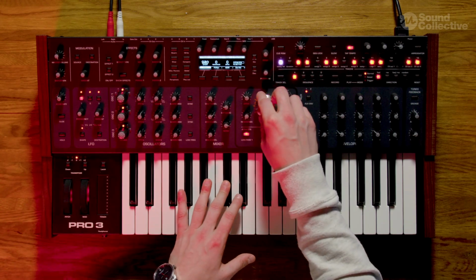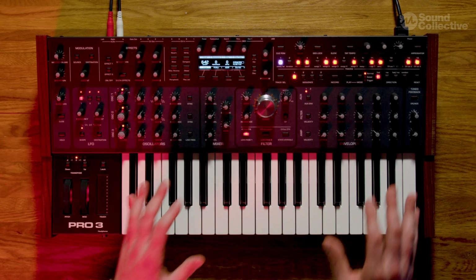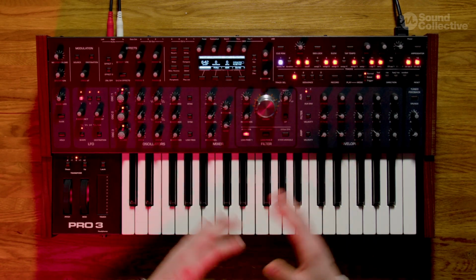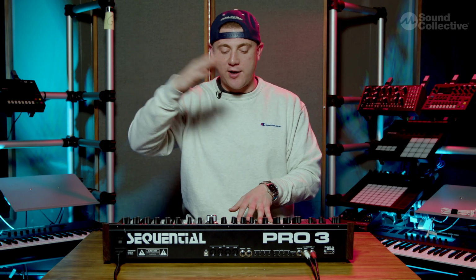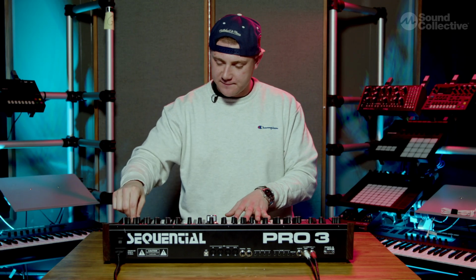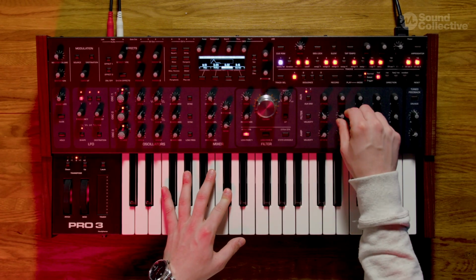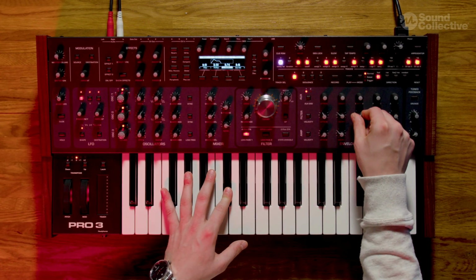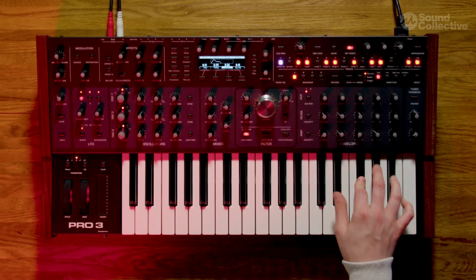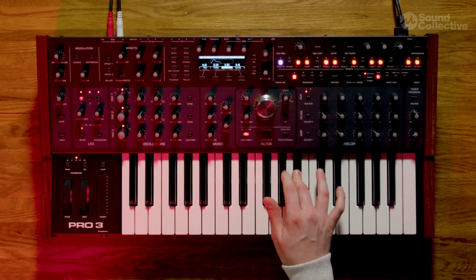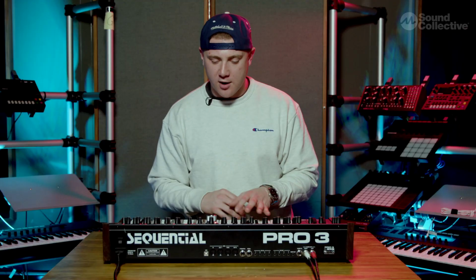Well, we can have it fall to that level, but initially with the filter envelope, we can have it hit its high point and then come back down. Already a little better.